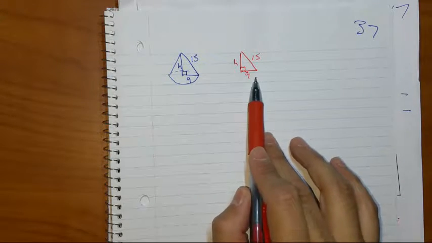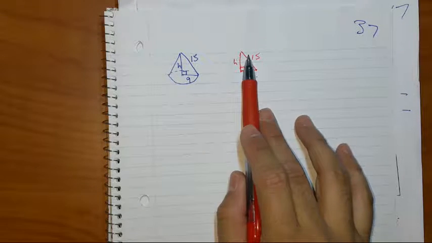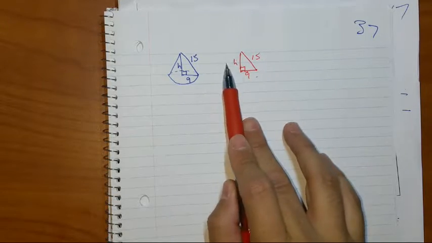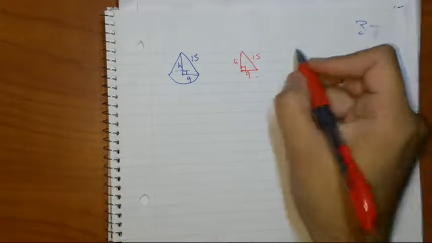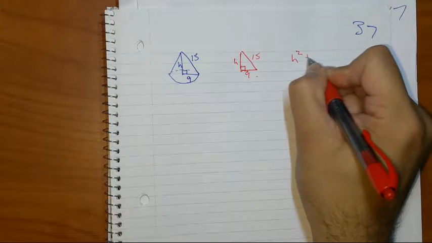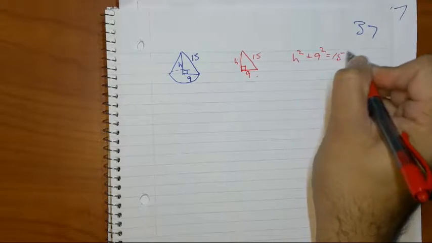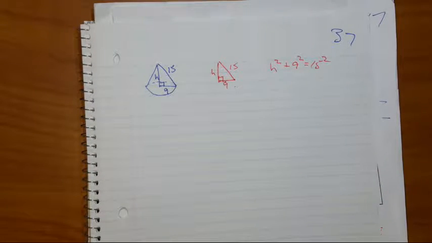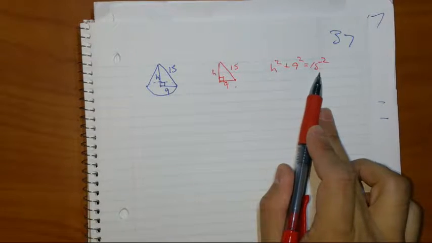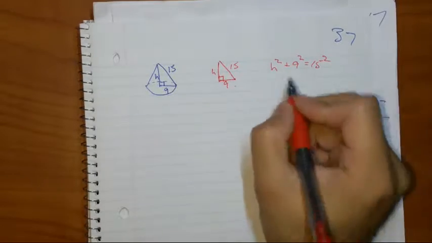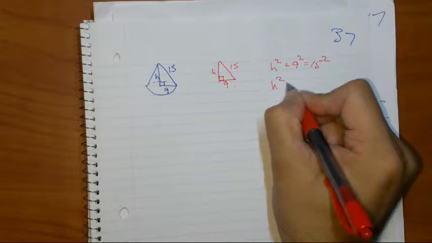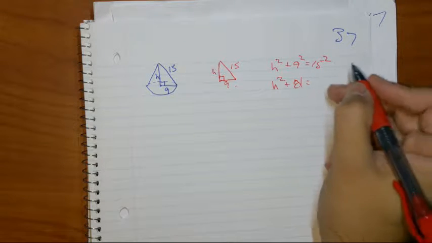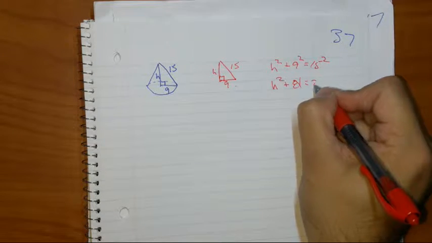All right. Anyway, so right here, is everyone okay that this is Pythagorean theorem? Yes, it is Pythagorean theorem. So I'm going to try and solve for my h value. So it's going to be h squared plus 9 squared equals 15 squared. Let's go ahead and do my math. So I need you guys to help me with the math here. So h squared plus 81 equals, what's 15 squared? 225?